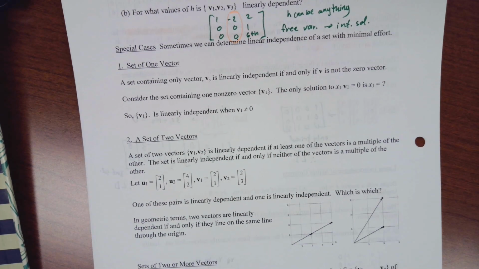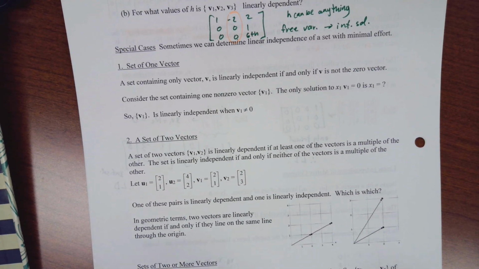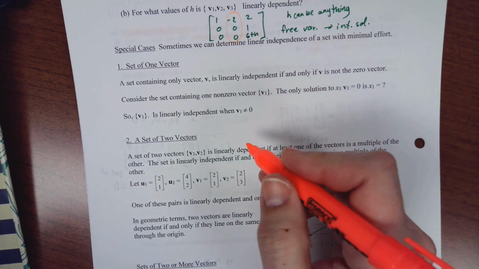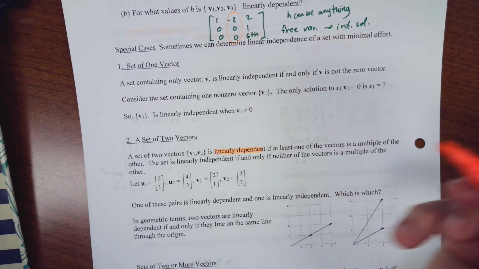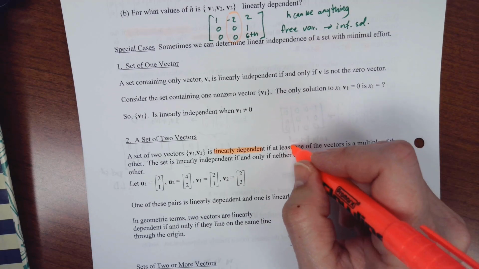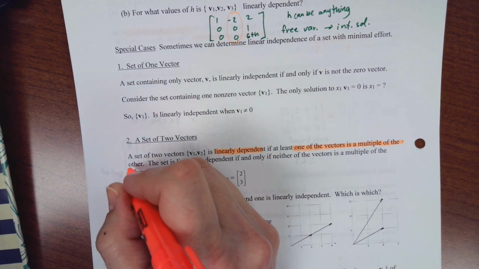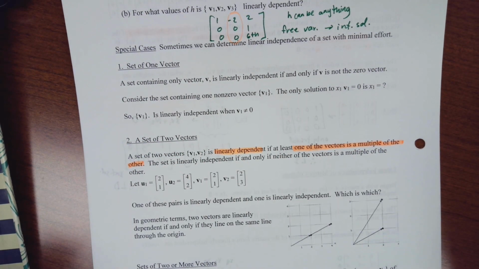Okay, so you're not going to see situation 1 a whole lot, but this is kind of an important thing. So we have linearly dependent if one vector is a multiple of the other, or in a set of more than two vectors, if any pair is a multiple of the other.